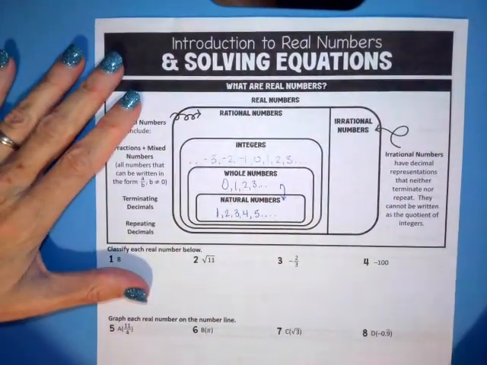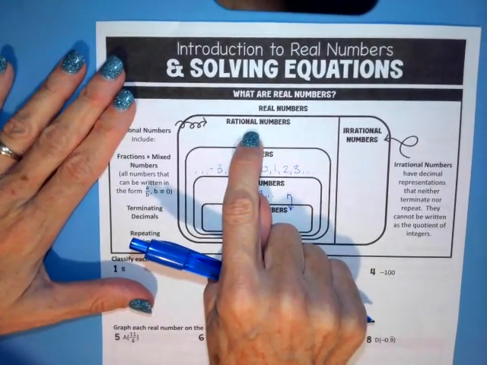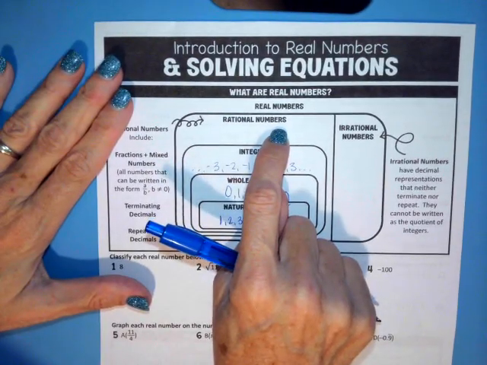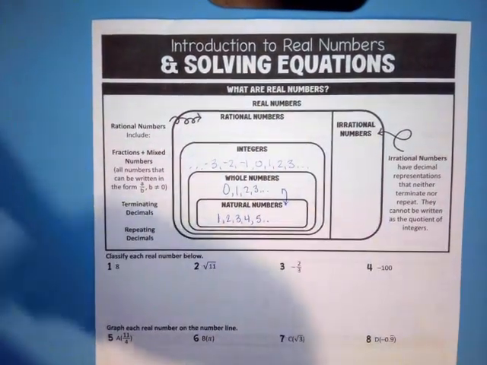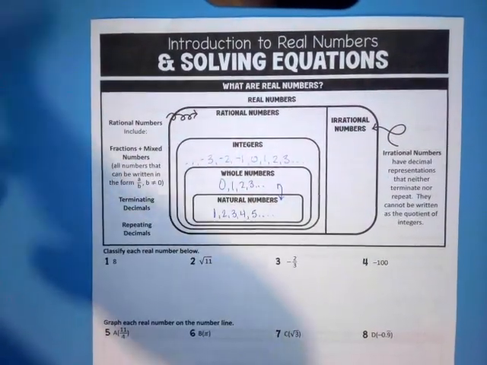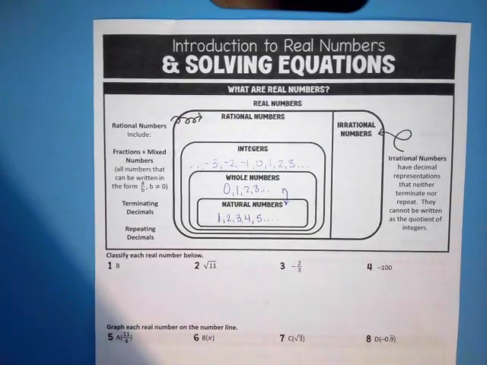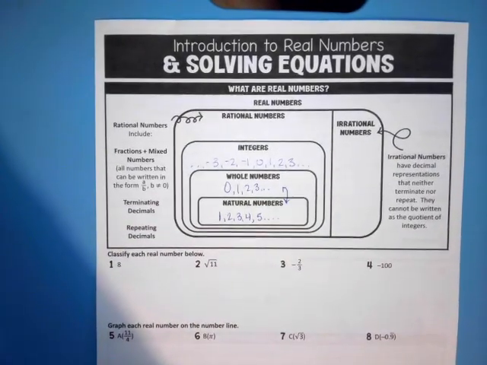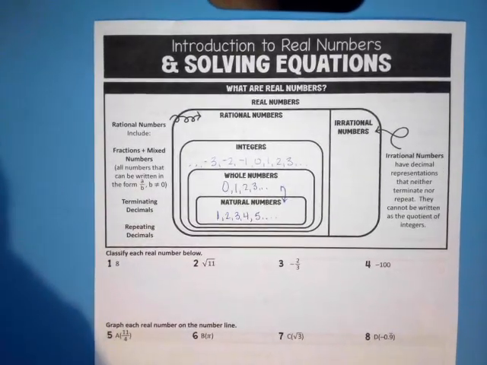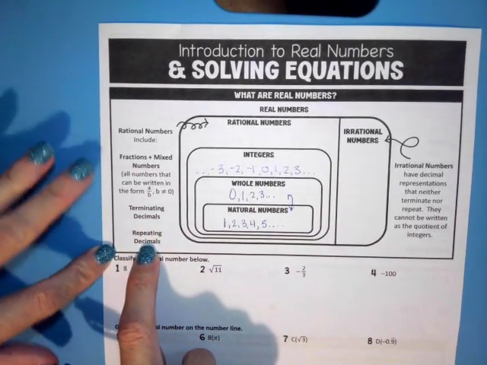Okay? And then finally, we're looking at the rational number classification. This one is going to be the most inclusive. It has all of the natural numbers, the whole numbers, the integers, and it has numbers that can be written as a fraction, and when they're written in decimal form, they are either terminating decimals or repeating decimals.